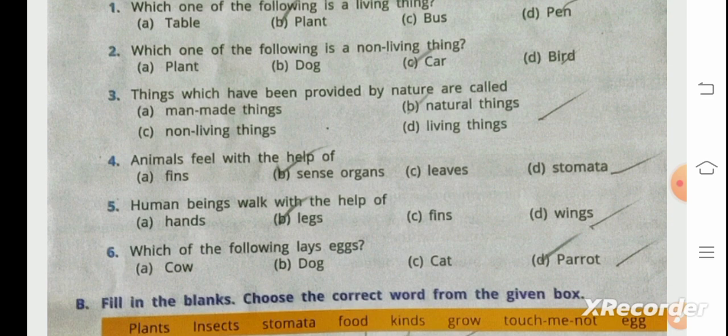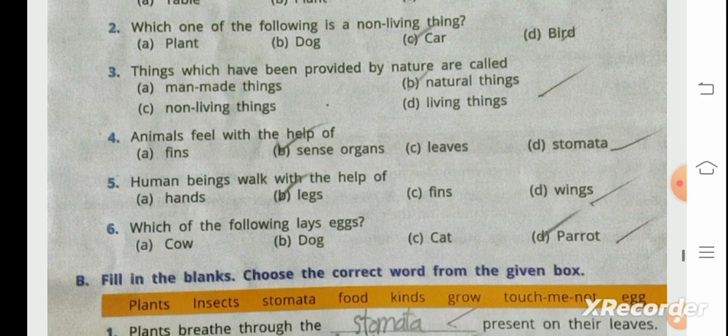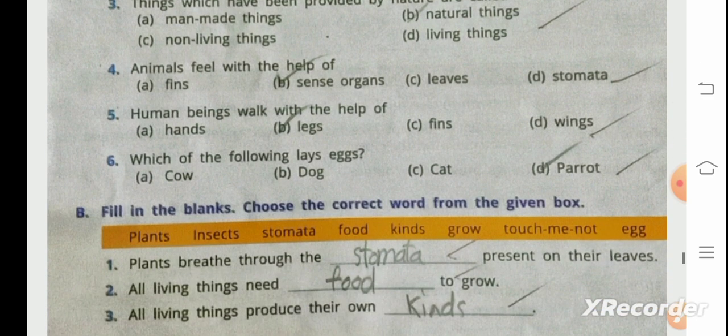Human beings walk with the help of legs. Which of the following lays eggs? Obviously, parrot. Cow, dog, and cat give birth to young ones, whereas a parrot lays eggs.